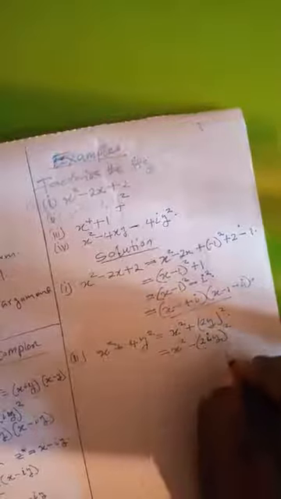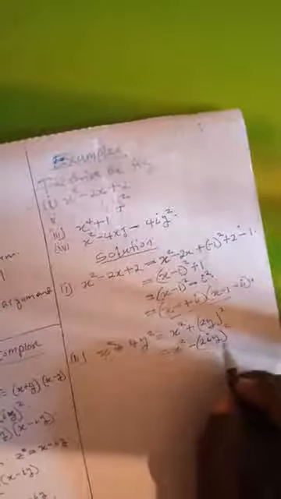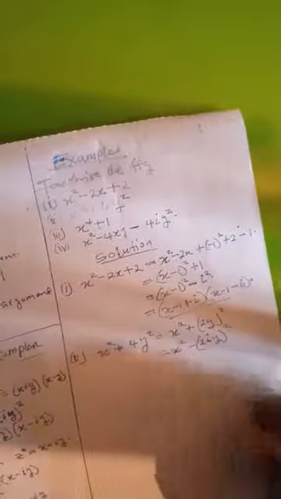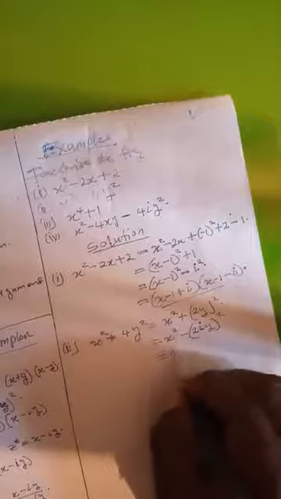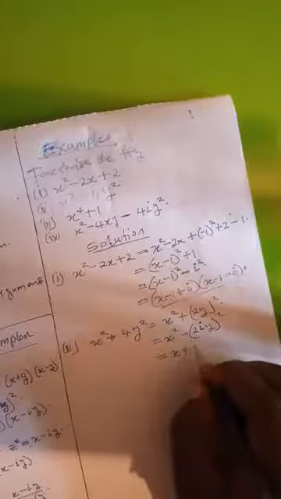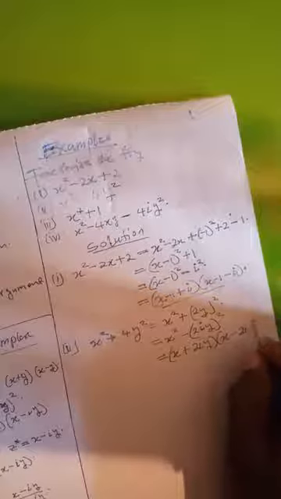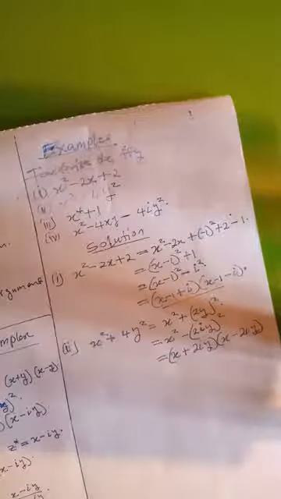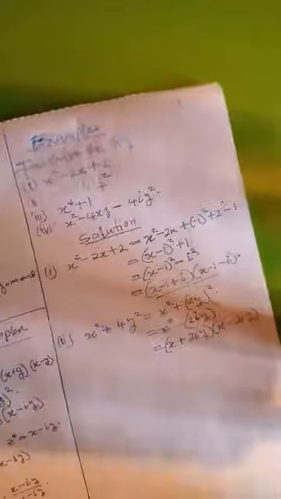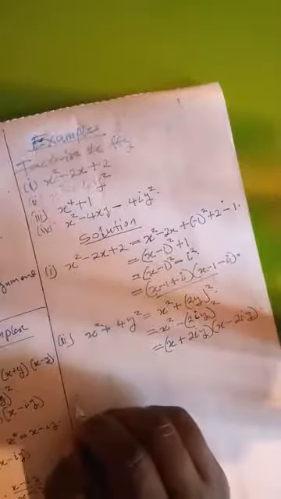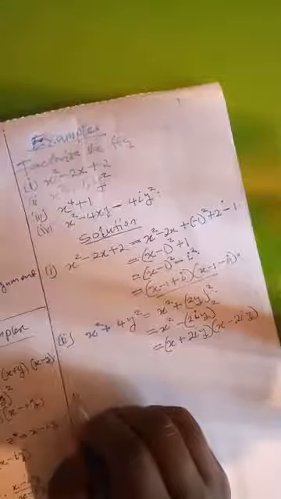There's an i inside, so if I square this i, it becomes minus 1 and it changes this to positive. So that means for this, it's going to be equal to x plus 2iy, then x minus 2iy. I have factorized it. Very simple, right? And straightforward.